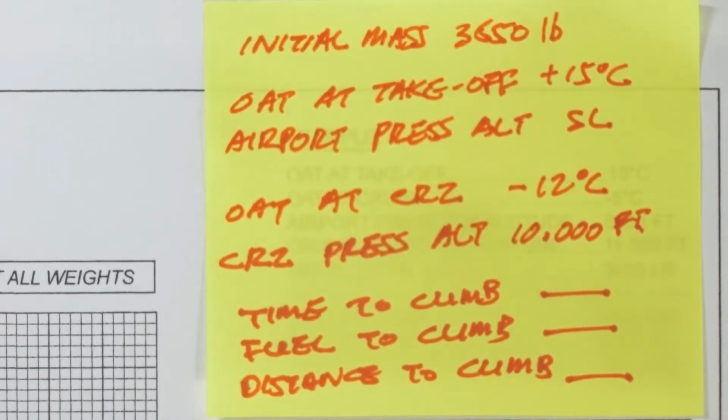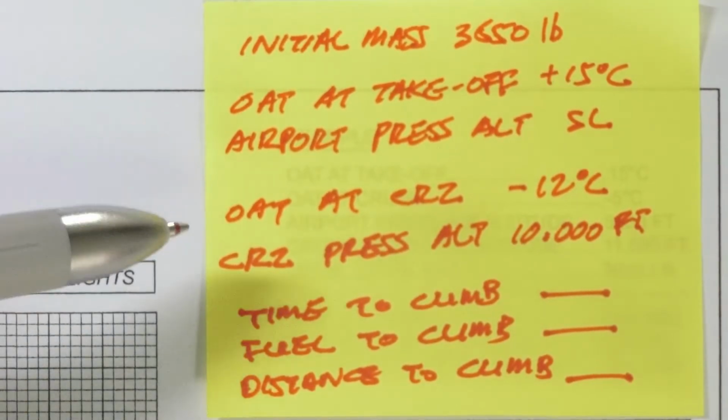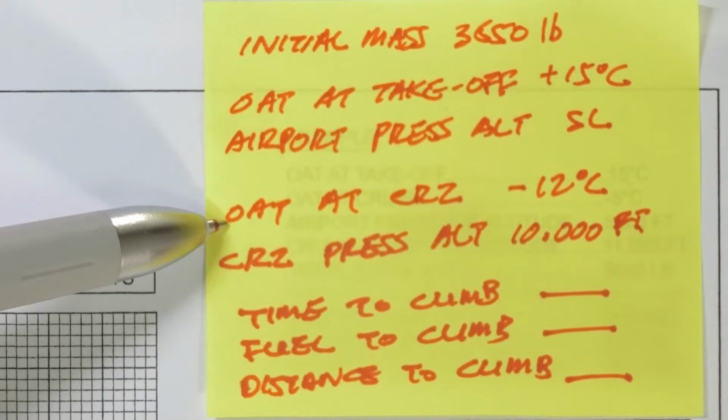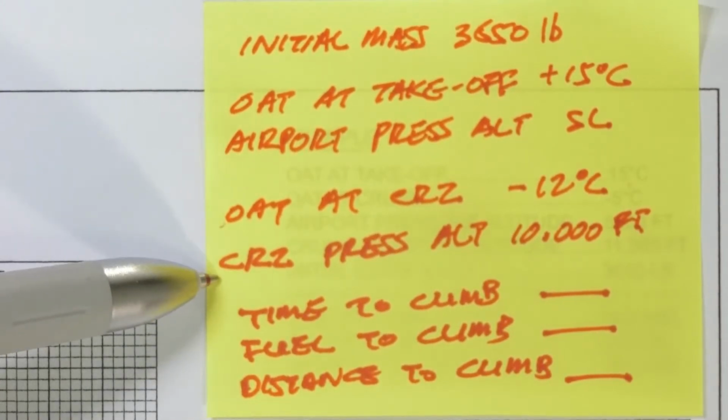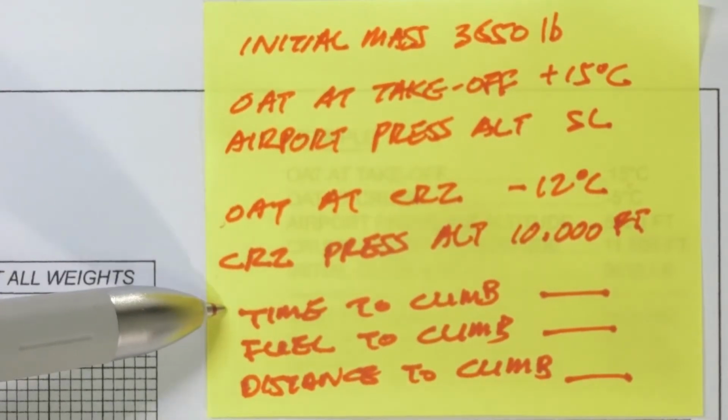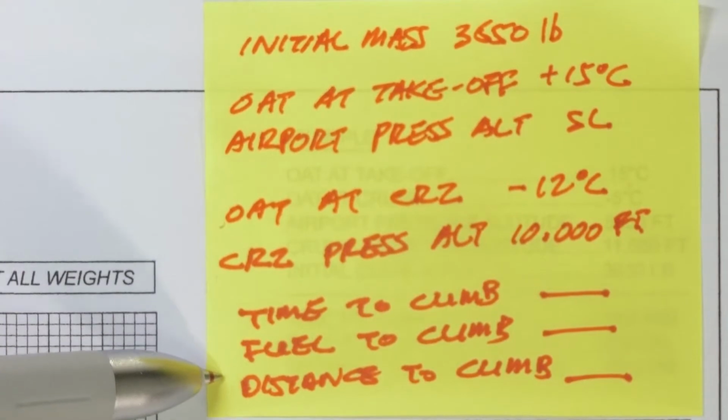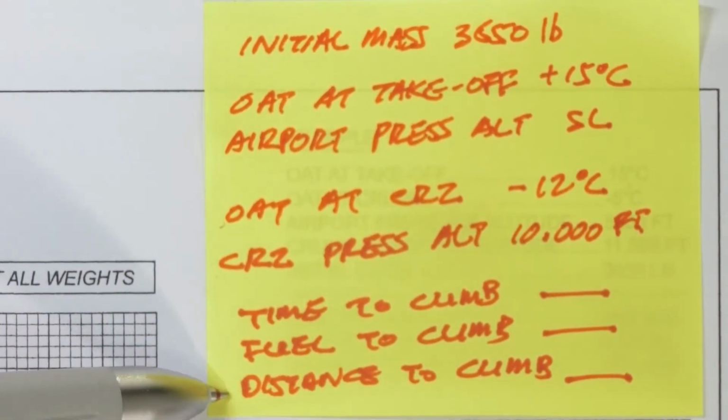The airport pressure altitude will make it simple for this first example, and we'll assume that the airport is at sea level. So we're taking off from sea level, and we're going to climb to a place where the outside air temperature is going to be negative 12 degrees, and our cruising pressure altitude will be 10,000 feet. So we need to solve for these three things: time to climb, fuel to climb, and the distance to climb. Distance to climb, as a reminder, these charts do not take into account wind, so the distance to climb will be in nautical air miles, that is, still air distance.